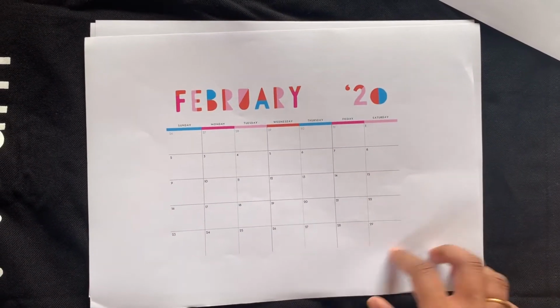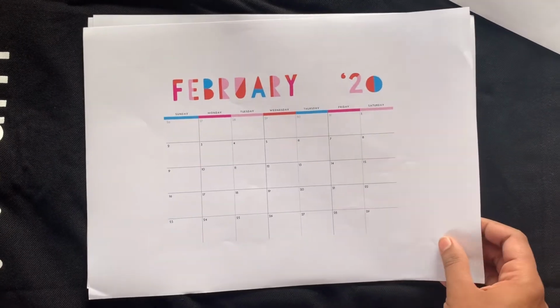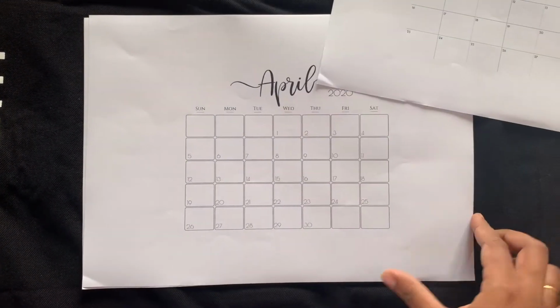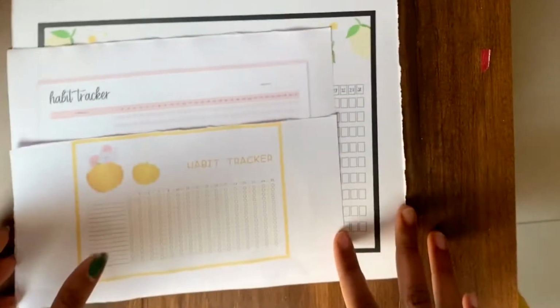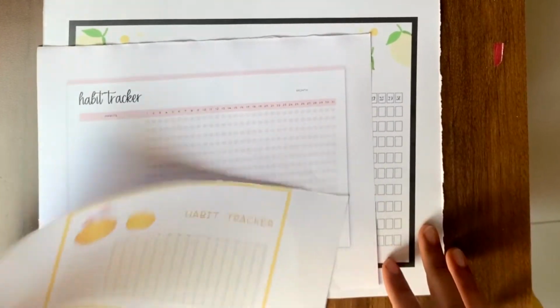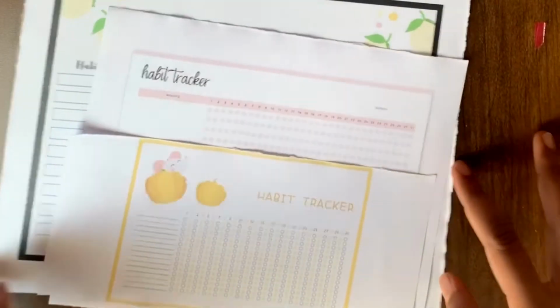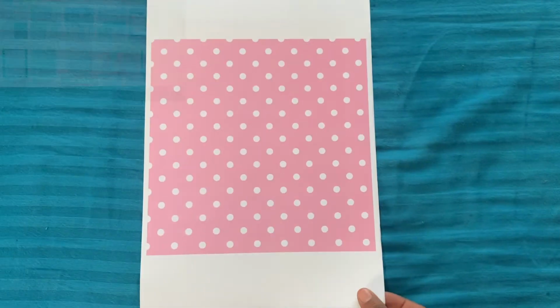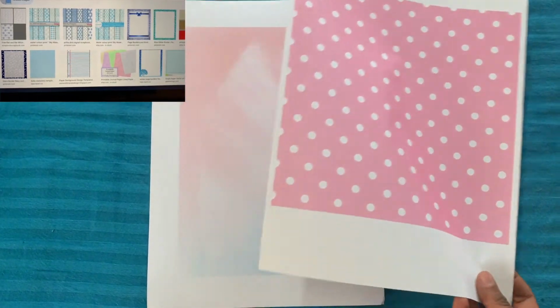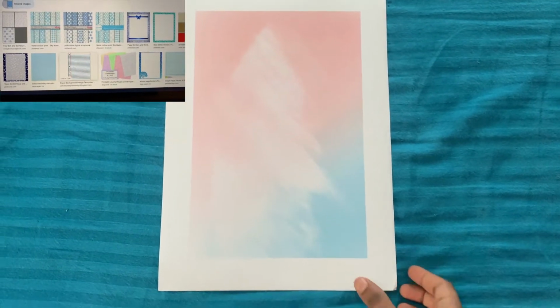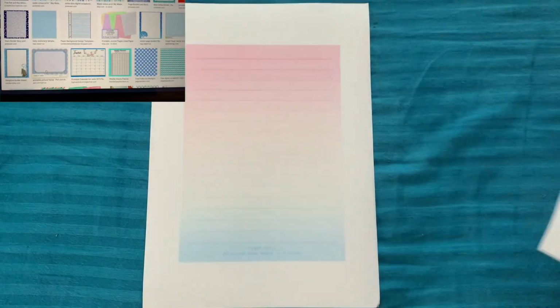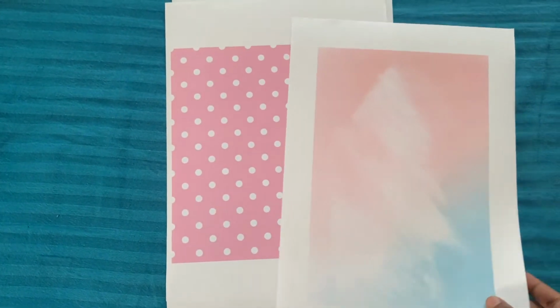यहाँ मैं monthly calendar printouts लेने वाली हूँ. Similarly, I'll take few printouts for habit trackers. So in each monthly spread, there will be a calendar printout, habit tracker, and one extra page to capture any notes or to-dos of the month or anything. So I will make 12 such sets.